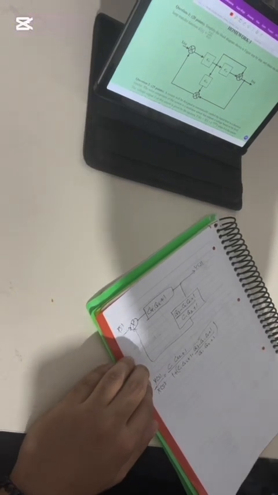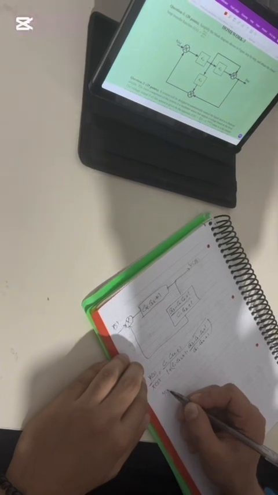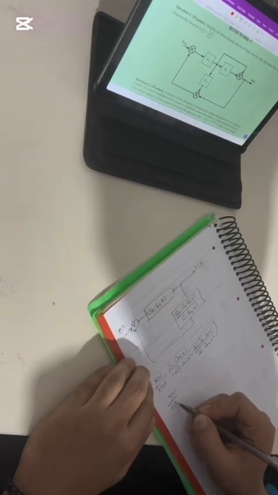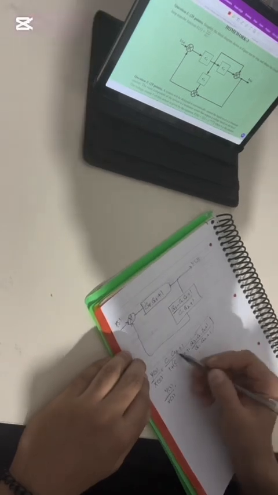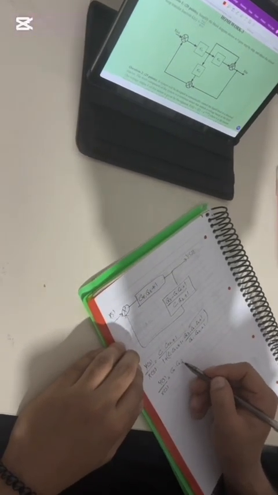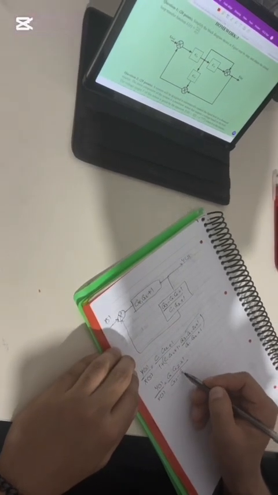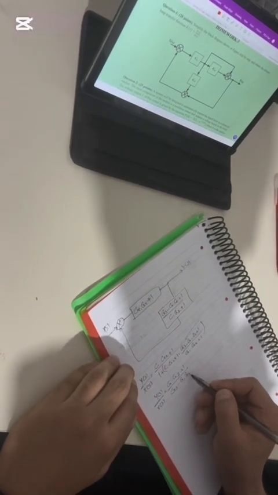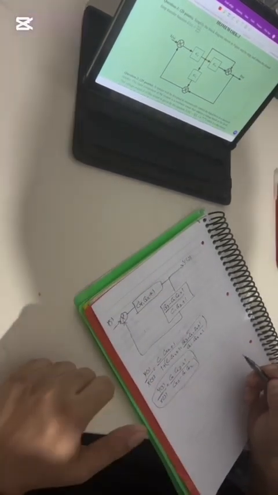After we simplify all this, Y(s) divided by X(s) will be equal to G1 times G2 plus 1 divided by G3 minus G1 times G2. So this is the answer of question number 1 of the midterm.